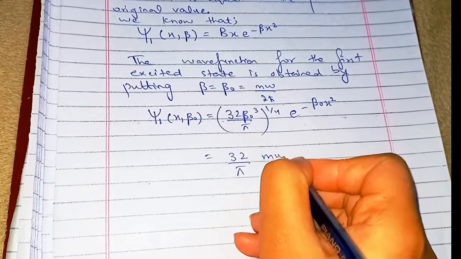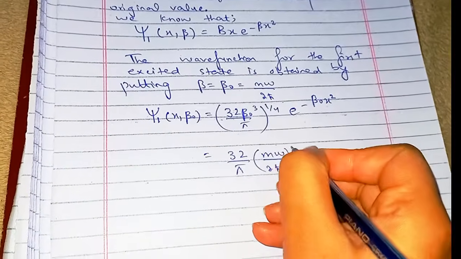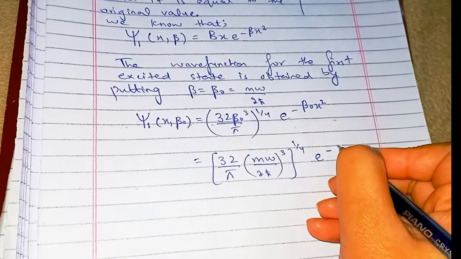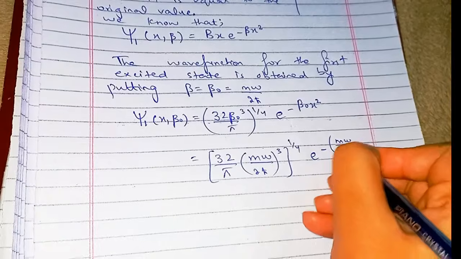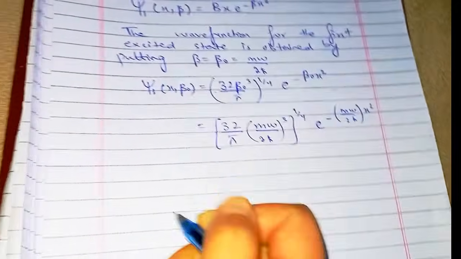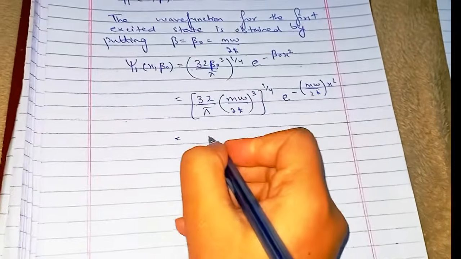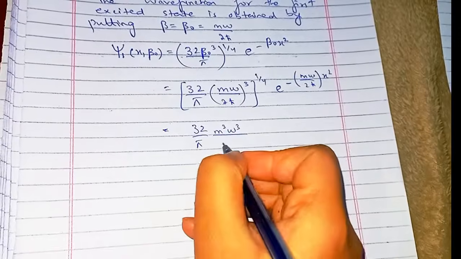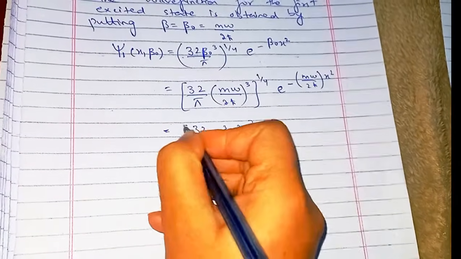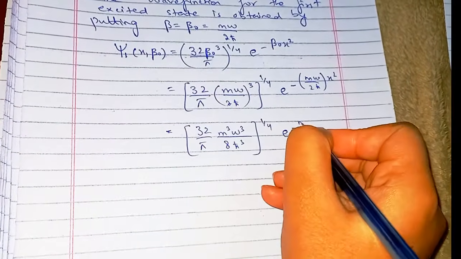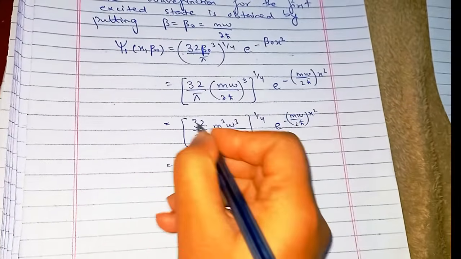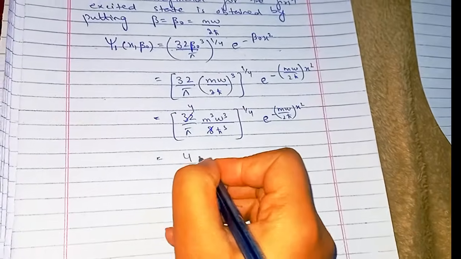Beta naught is m omega by 2h cut, whole cube, whole power 1 by 4, e to the power minus beta naught, which is m omega by 2h cut, x squared. Let's simplify, and we are just about to get our wave function as well. M cube omega cube, 2 cube is 8, h cut cube, power 1 by 4, e to the power minus m omega by 2h cut x squared. 8 ones 8 4, so it's 4.